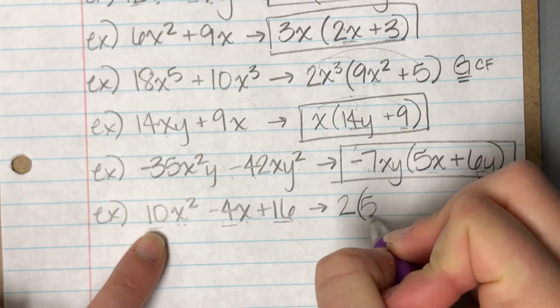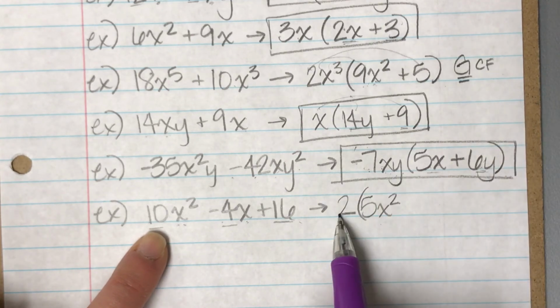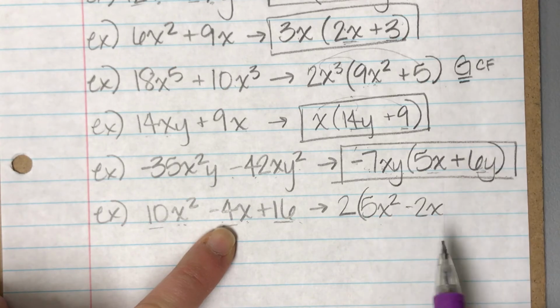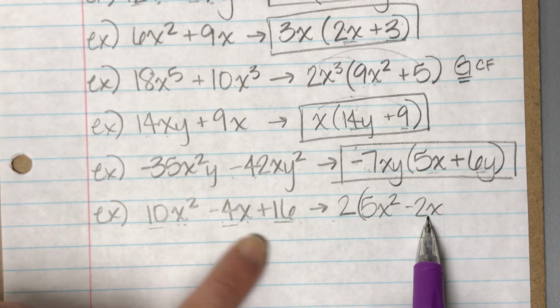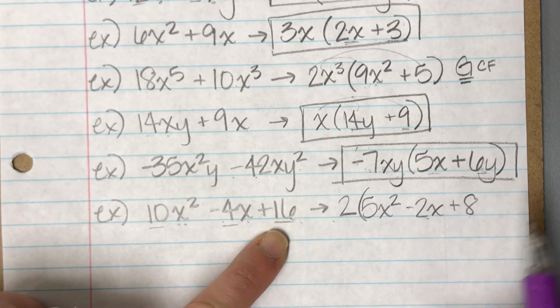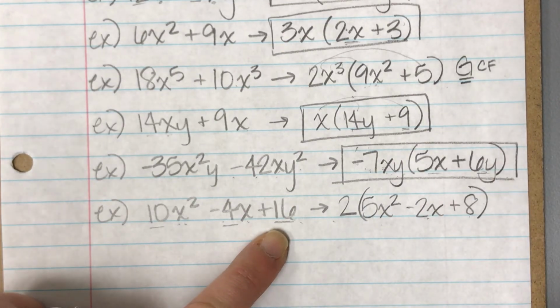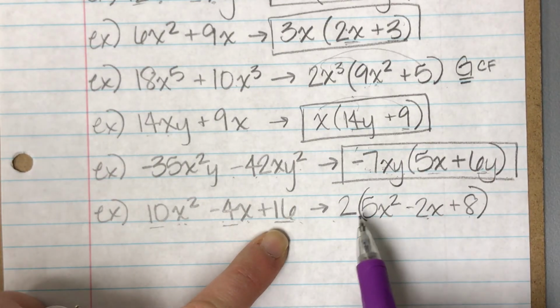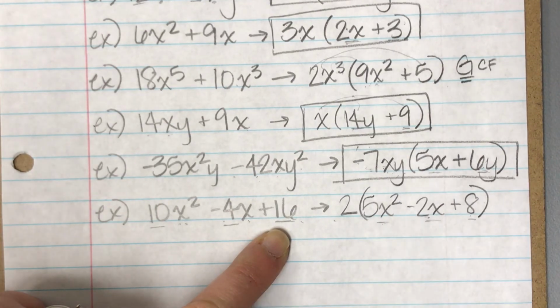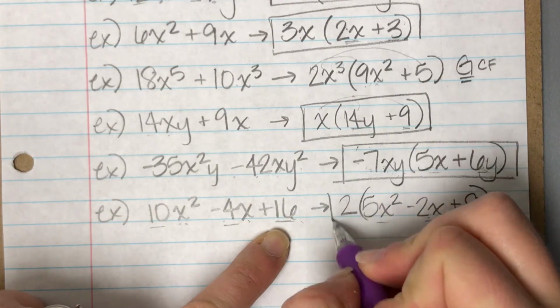And now I just figure out, okay, well, I need 5x squared to get 10x squared. I need negative 2x to make negative 4x. And I need plus 8 to make 16. And so now, it makes all the right terms. Inside these parentheses, there's nothing that all 3 of them have in common.